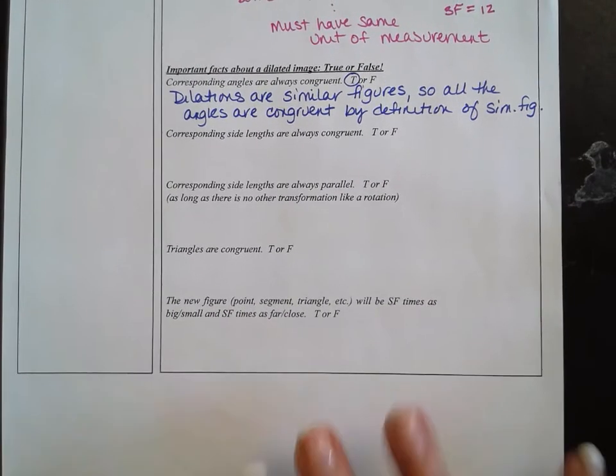Okay, good. All right, corresponding side lengths are always congruent. True or false? What do you think? False. Why? Changing the size of the side. It's more specific than changing the size. I agree, but we need more specific proof. They're proportionate. Okay. Need more proof.